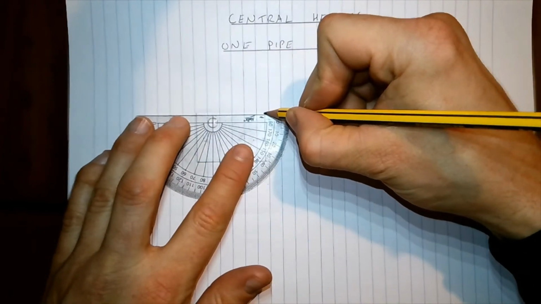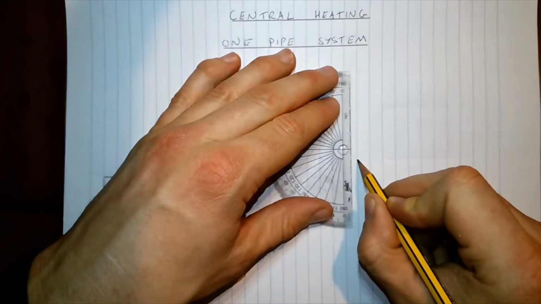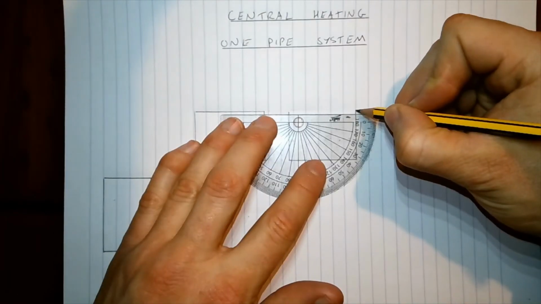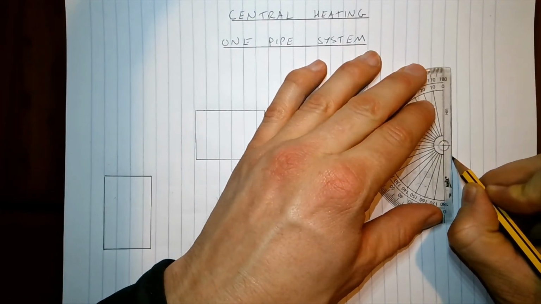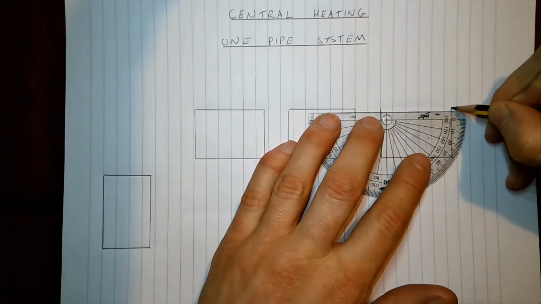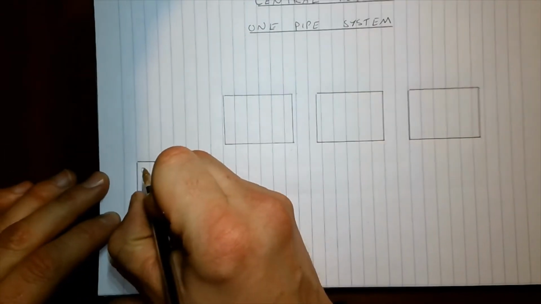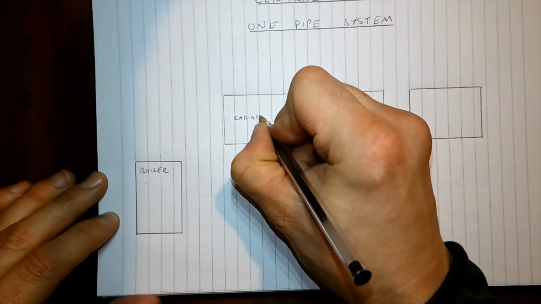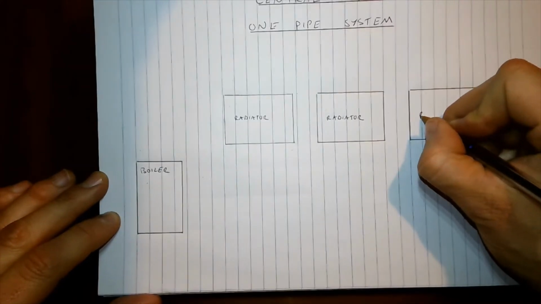This is going to be my first radiator, my second radiator, and third radiator. So these are just some of the components and appliances that are needed. I'll use my black pen to label those. So we've got a boiler, radiator, radiator, and radiator.